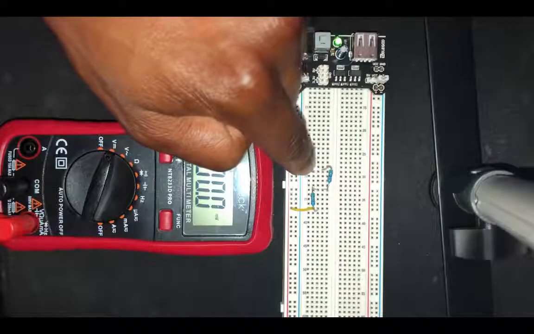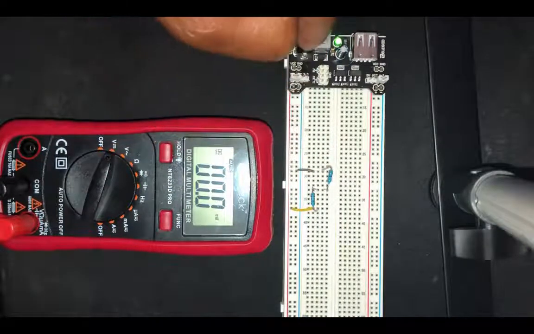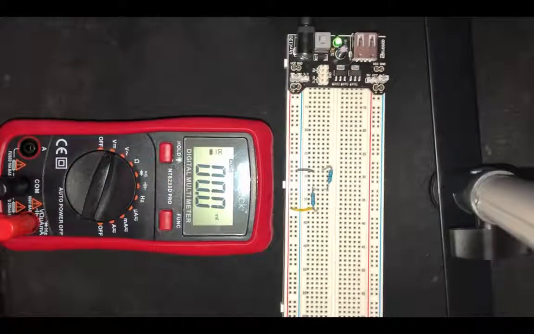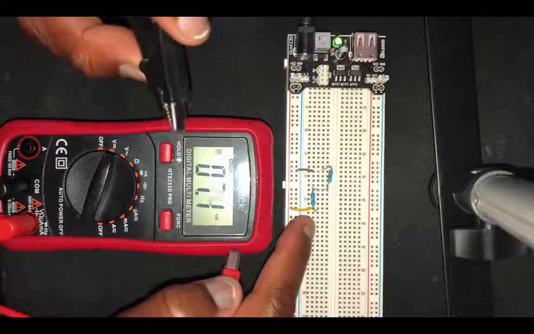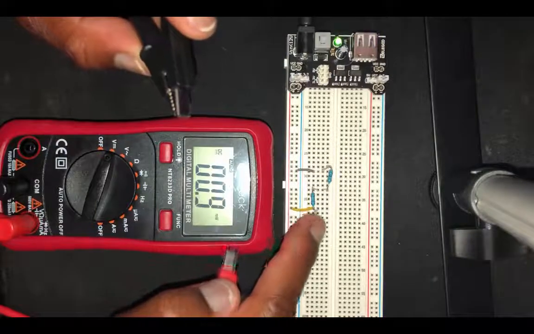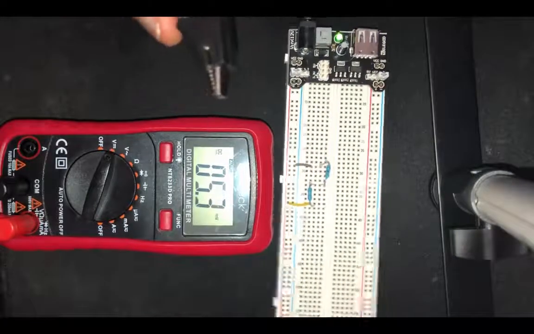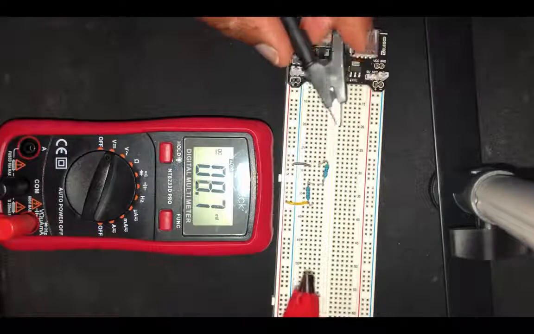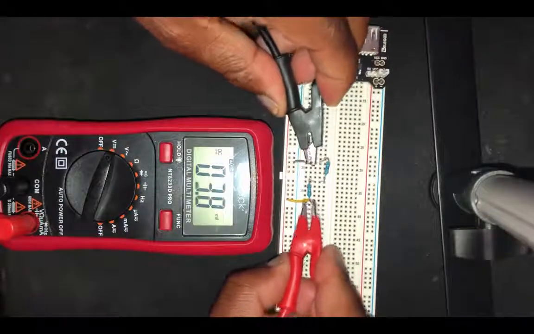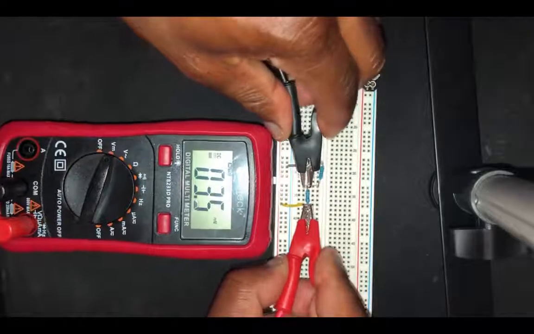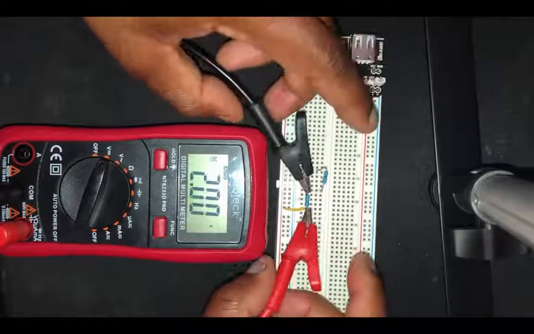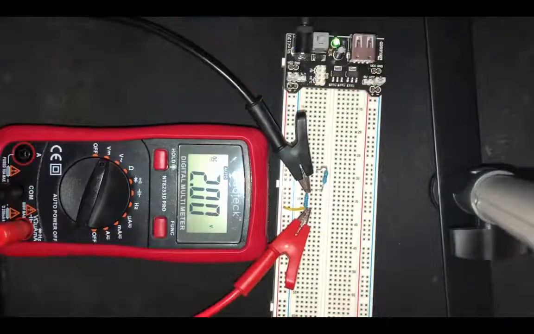By the time the current flows back into ground, it has no voltage left, ready to pick up more voltage at the power supply. So in our theory, we calculated that we should read about 2 volts there and 3 volts there. So let's see if that's the case. Connect the voltmeter in parallel, and we read 2 volts on the multimeter.